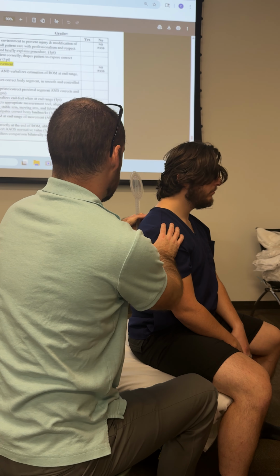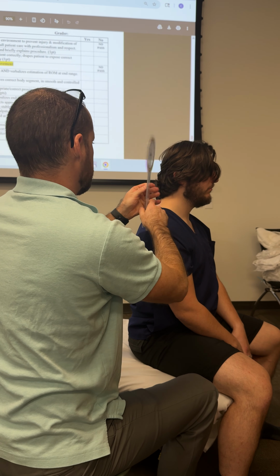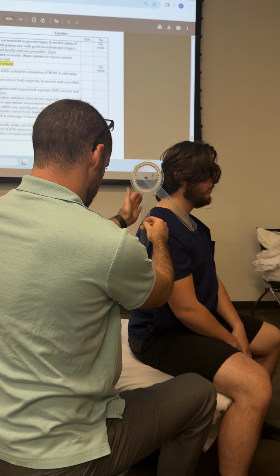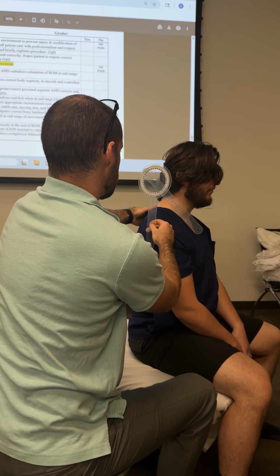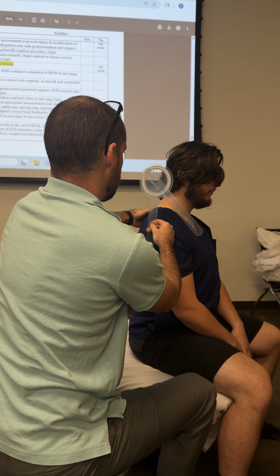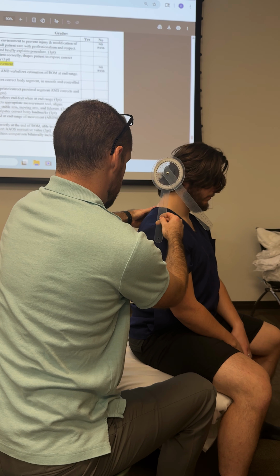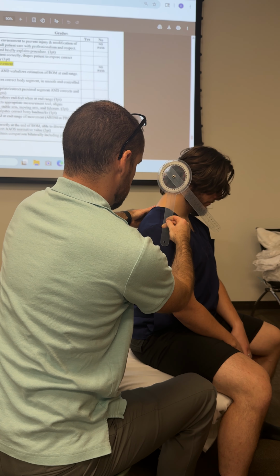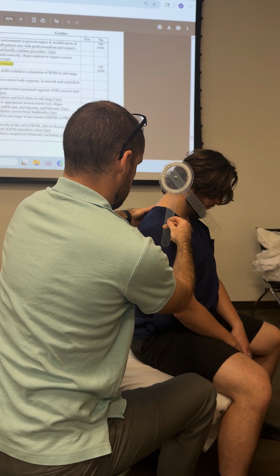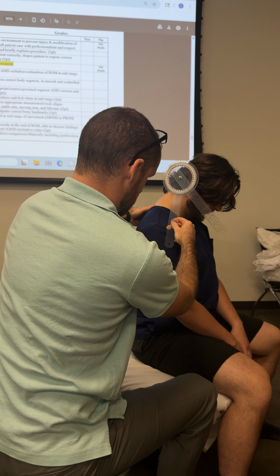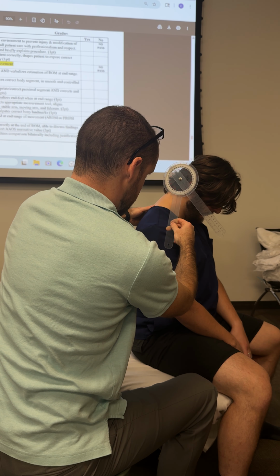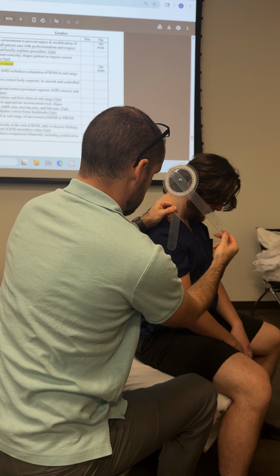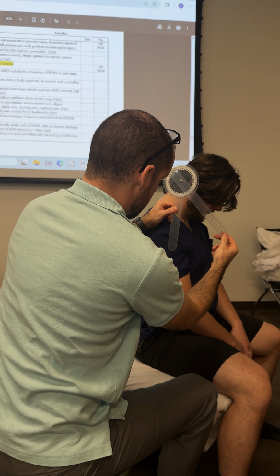Come on back up, look down one more time. Actually, let me preset my goniometer. So I'm going to go 45. I'm parallel to his trunk. Go ahead and come down. The hair's getting in the way, but I can do it. Go, go, go, go. Right there, stop, come back up, ever so slightly. Right there. And yeah, he's right about at 45.